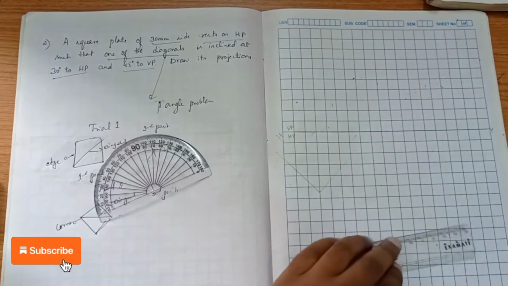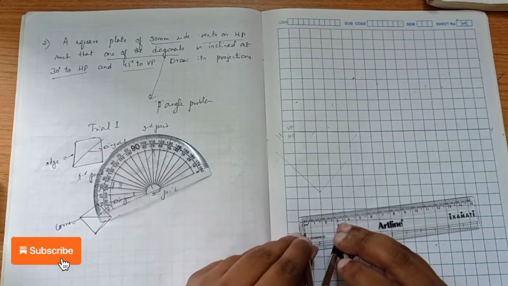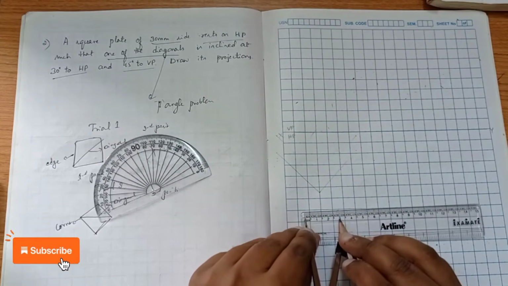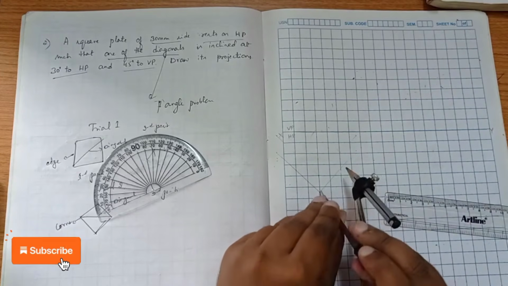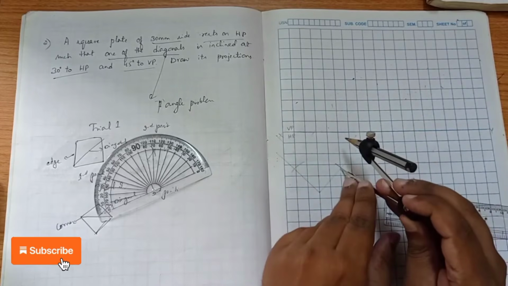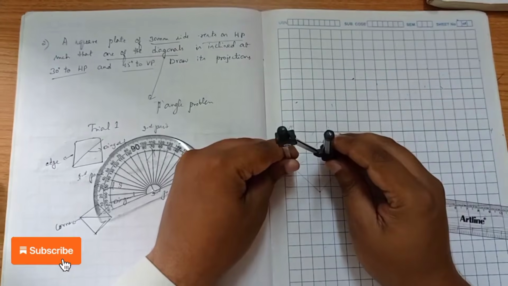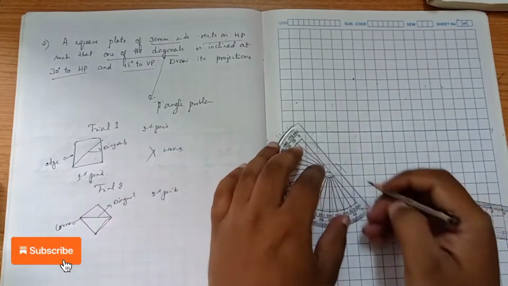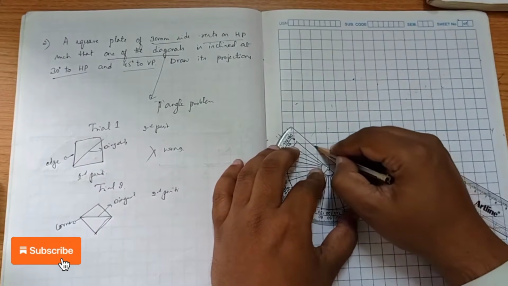Now using the compass, we have measured 30 mm, right? We can measure it again. So it is 30. Cut the arcs, again a second arc from here. Now you can join this.